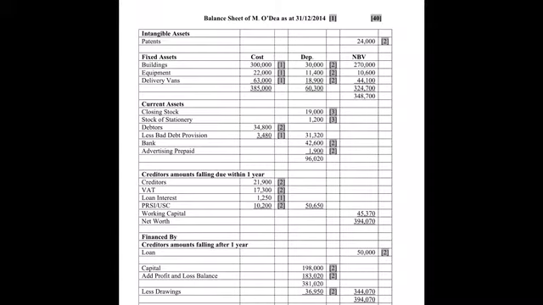Then in your current liabilities, your creditors' amounts falling due within 1 year. You have creditors, VAT is coming from the trial balance, loan interest, it's coming from our workings, and PRSI and USC is coming from the trial balance. You don't need to really label working capital. You can if you want. You won't get any extra marks for it. So that leaves our net worth, or our total net assets is what I'd call that, at 394,070, and that's the first balance.